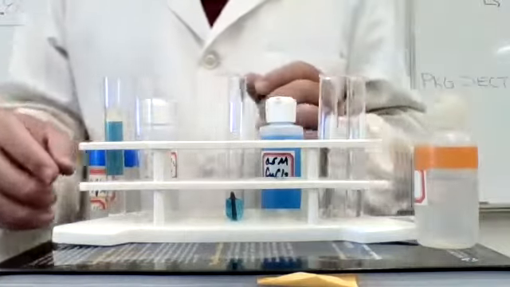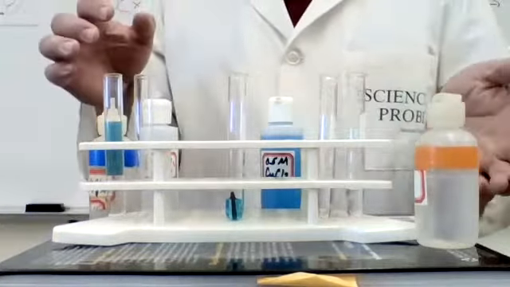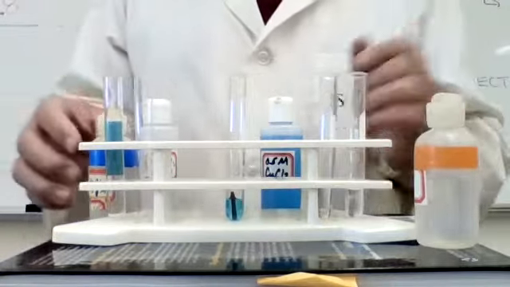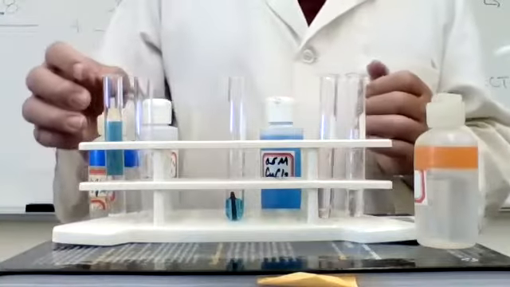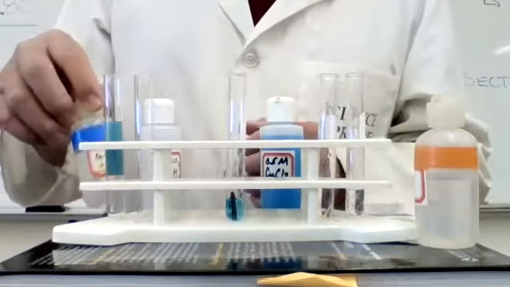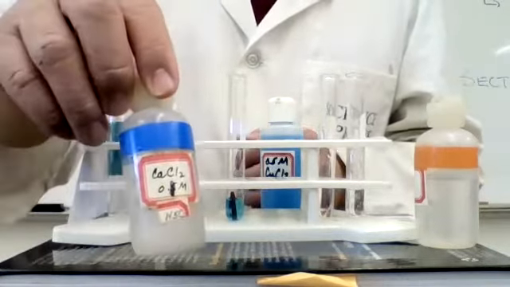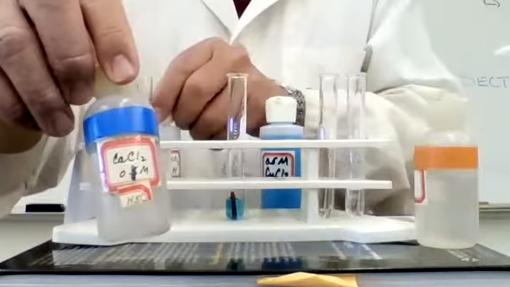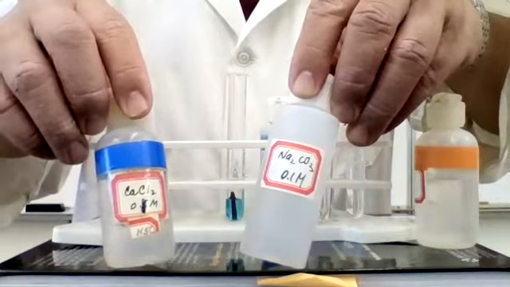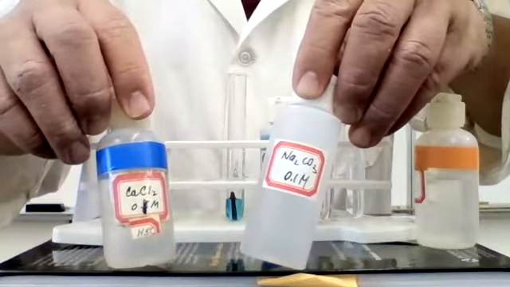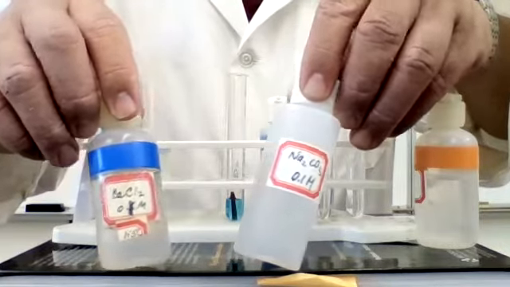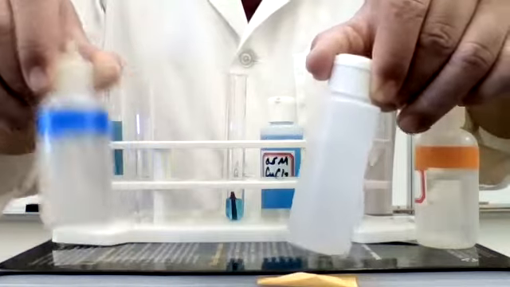Now, the other thing that we talked about in predicting products is a double replacement reaction. So double replacement reactions, what you need to do is you need to check the solubility table. So for example, let's say we have calcium chloride and we have sodium carbonate. Now, these are two compounds, and as a result, they're in solutions, and so the ions undergo a double replacement reaction. Now, notice that they are both clear.